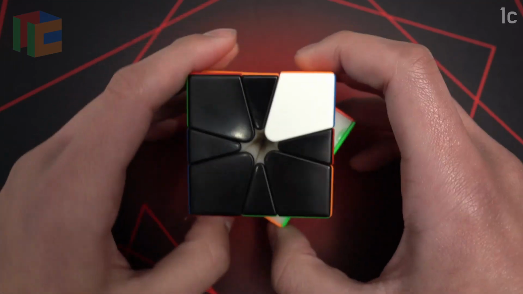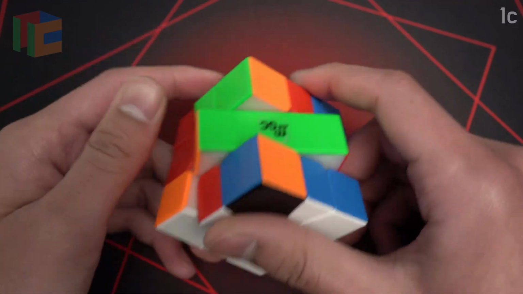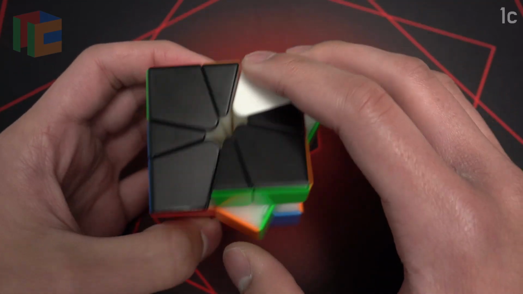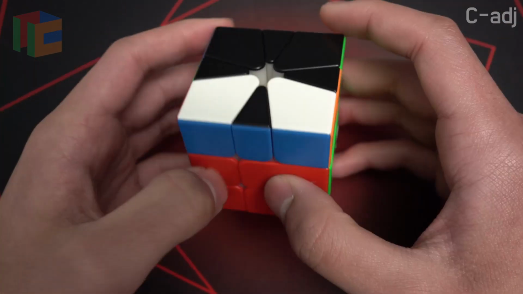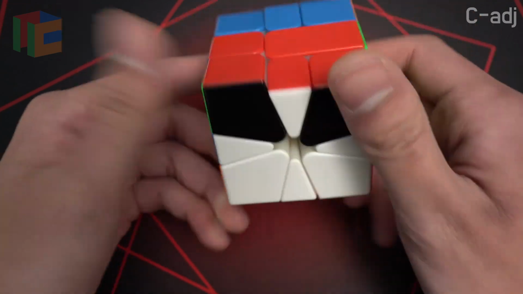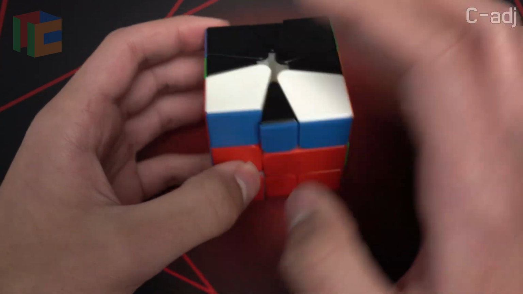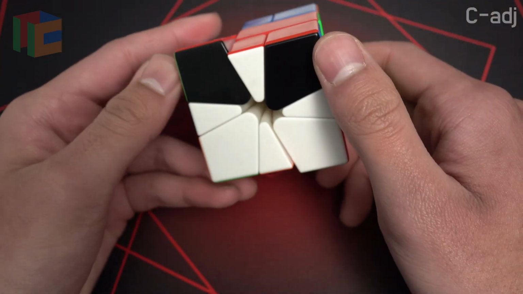Alright, starting with the super simple cases to recognize. This is just one corner, and it's just called 1C for short. Now we have 2 corners and they're adjacent to each other. So we call this C-adj. That's what it looks like.